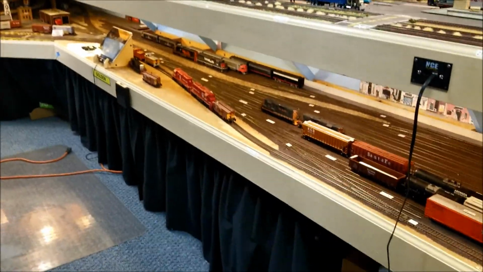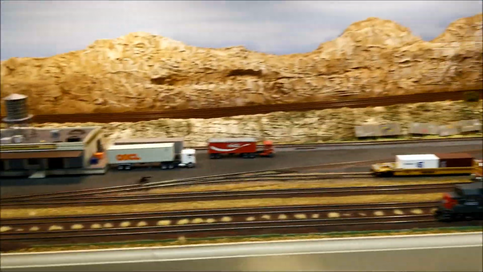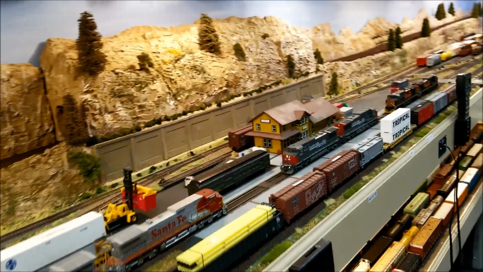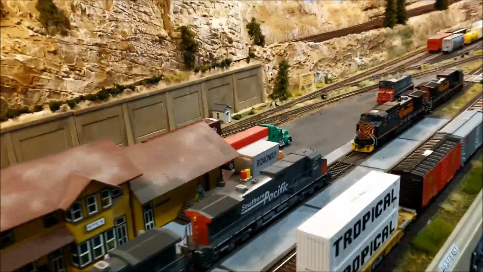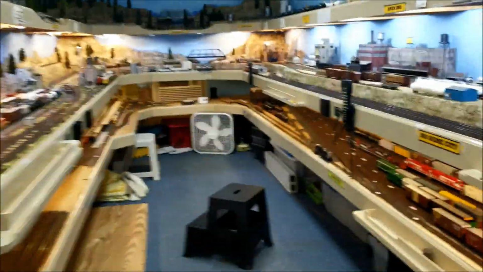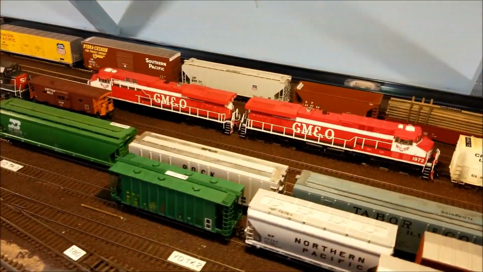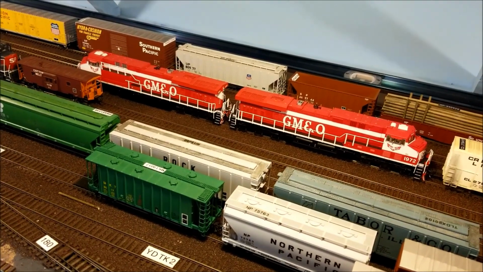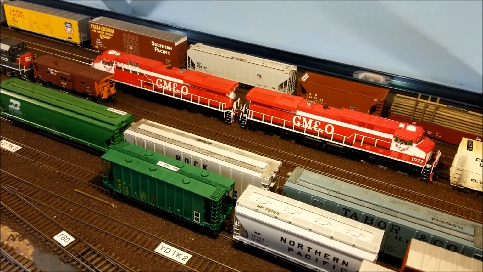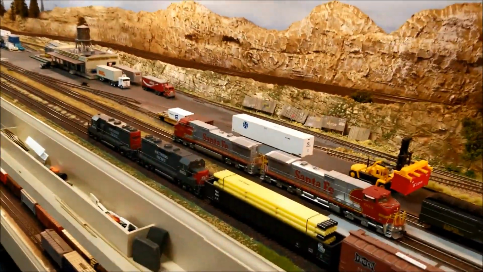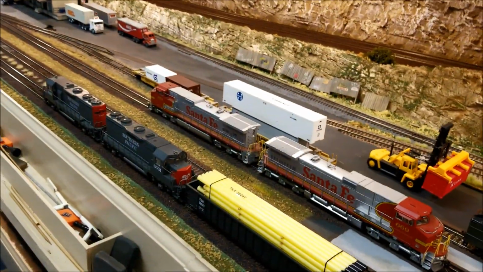And they bring their stuff over. I don't know where they are right now. Yeah, here's another set of them. These are mine. One of my friends. Those are Kato's. Those are Dash 9s. And there's another set of the Santa Fe over on the other side that belonged to another friend.